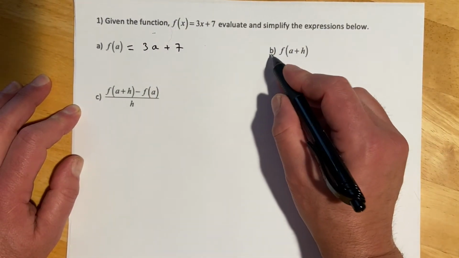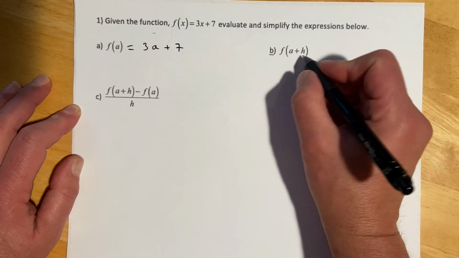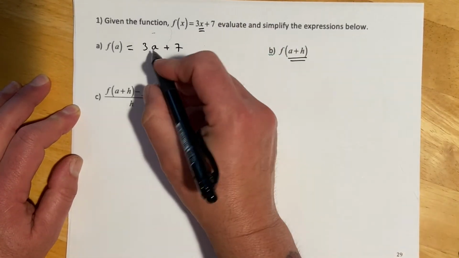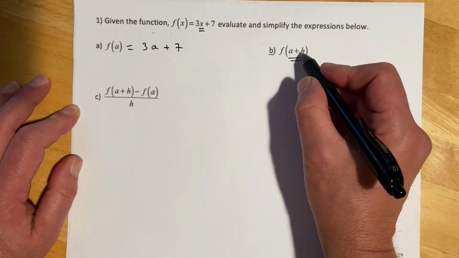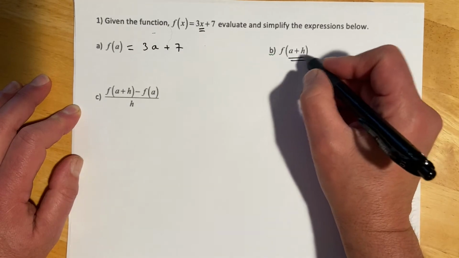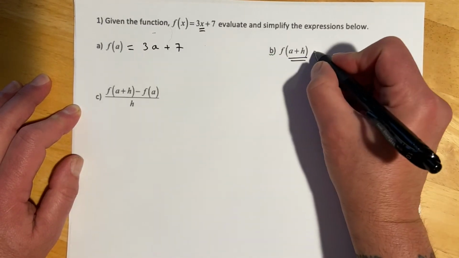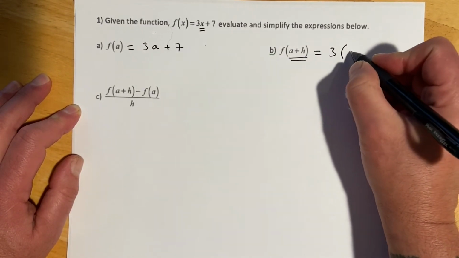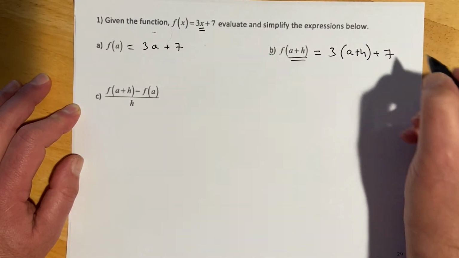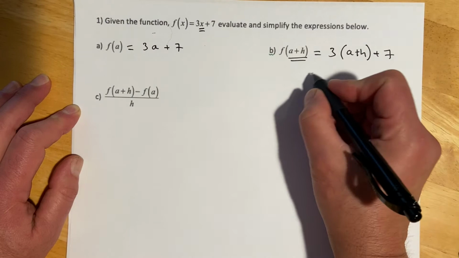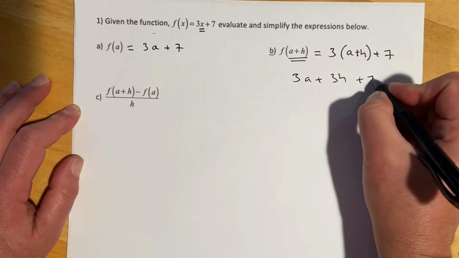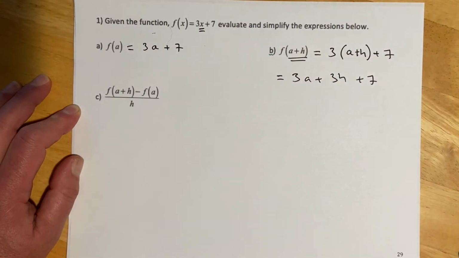If I want to find f of a plus h, all of this right here goes in for that x. Remember, the same way if we found f of 7, we go 3 times 7, the 7 goes in for the x. Here, a plus h goes in. So this would equal 3, and then need the parentheses, a plus h, and then plus 7. Then we distribute that 3, and it comes out 3a plus 3h plus 7. So that would be that one.